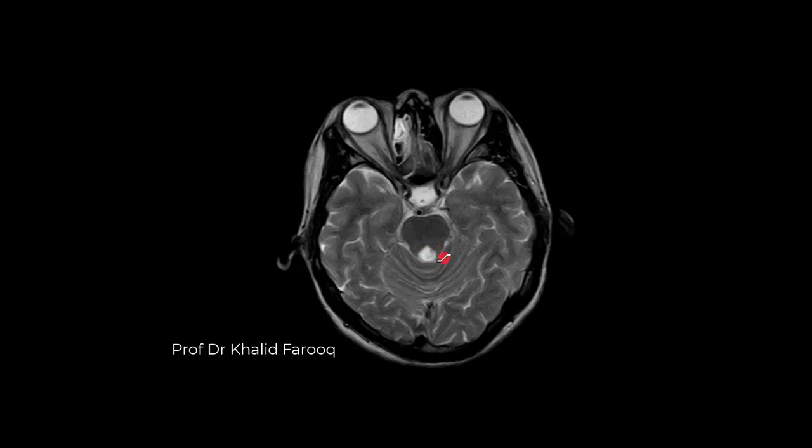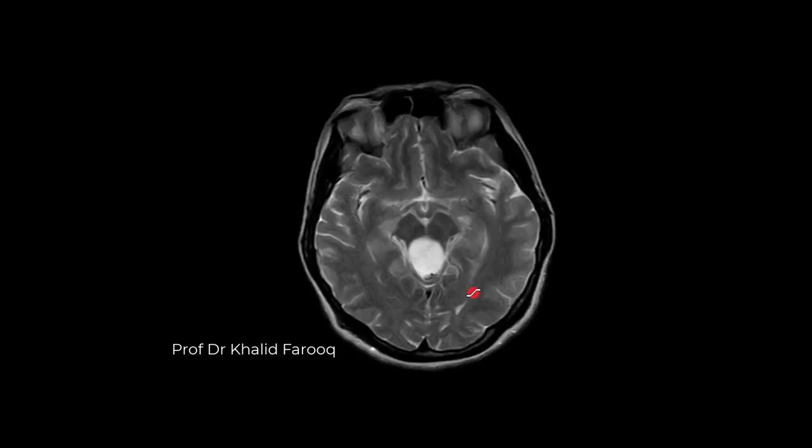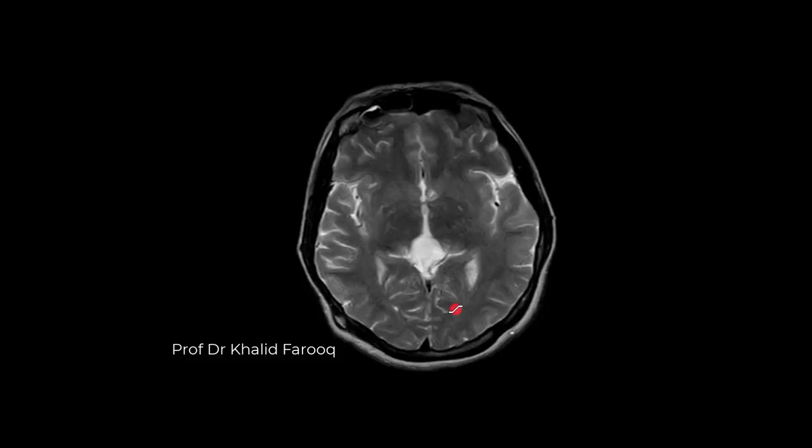Again, this cystic lesion appears to be within the cerebral aqueduct, causing mass effect on adjacent portions of the midbrain anteriorly and posterior inner margins of both thalami.